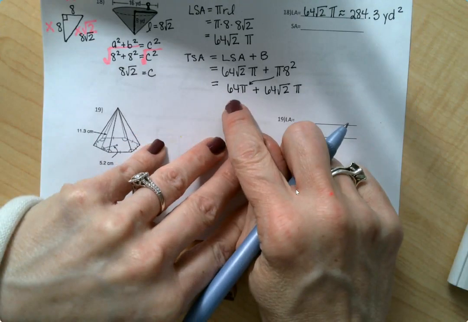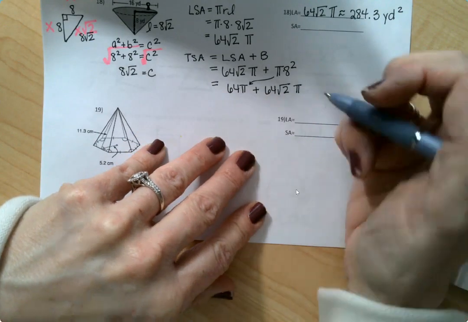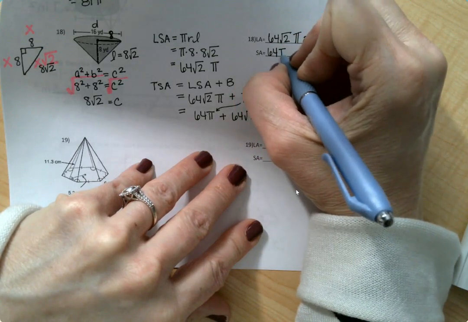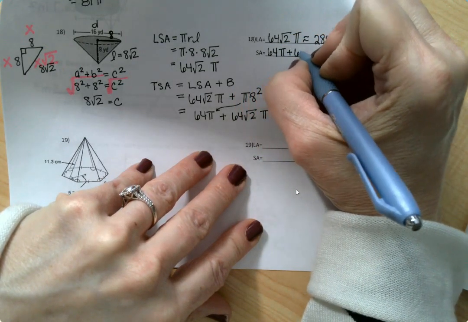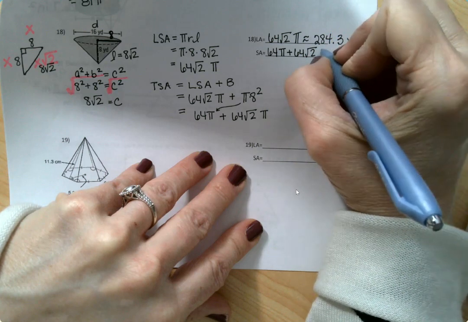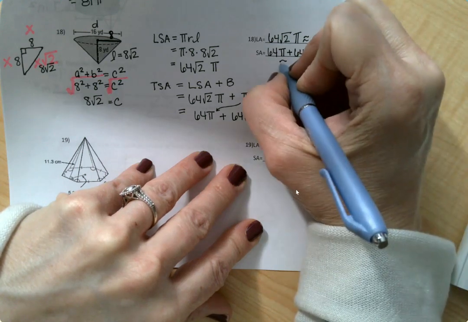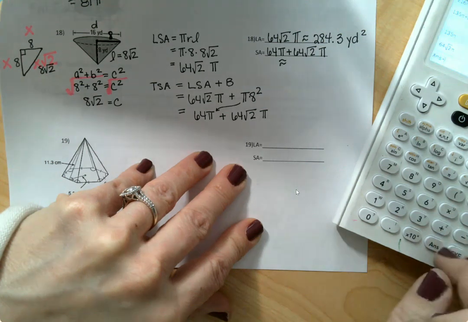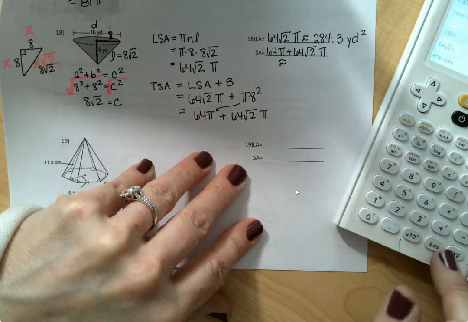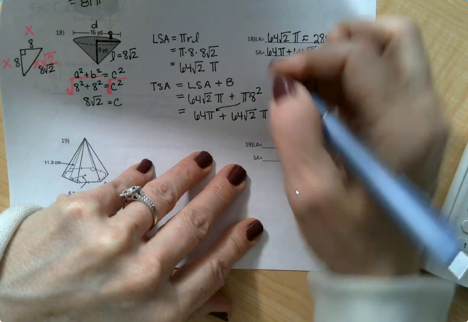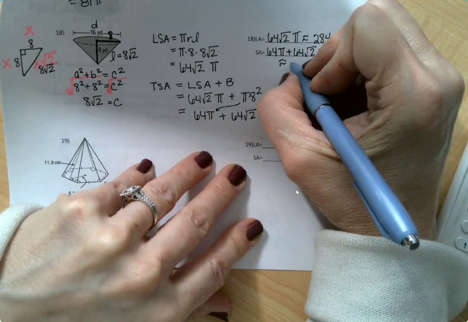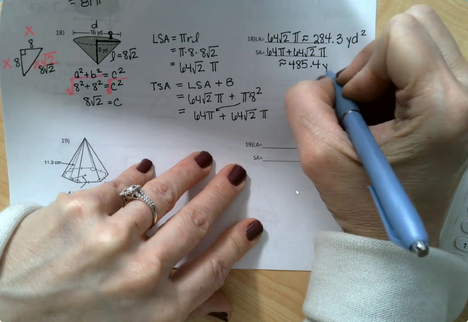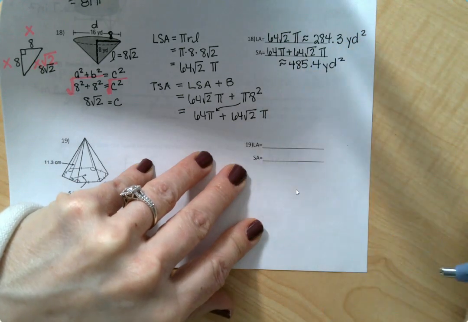This is a non-radical and that's a radical, so I can't add those together. So 64 pi plus 64 square root of 2 pi. Let's see what that is approximately: approximately 485.4 yards squared.